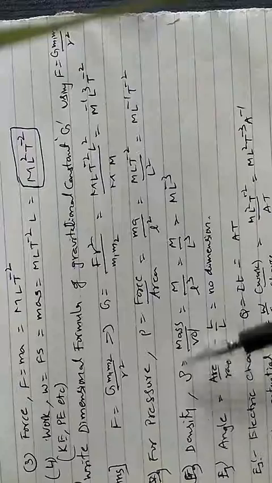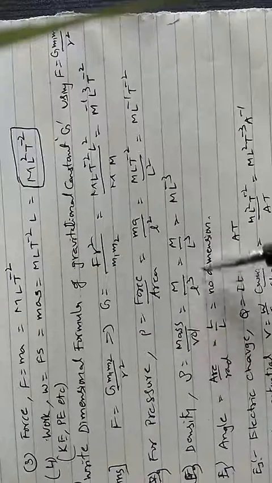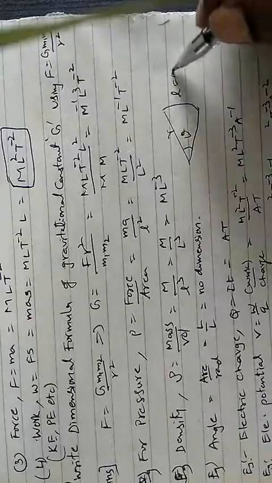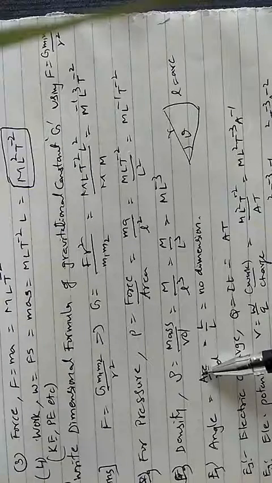Density is mass upon volume. Mass is m, volume is L cube. So we get m L raised to minus 3. Angle formula. See here, angle is this one here. This is L, this is R and theta. Theta is equal to L upon R. That is why I have written arc. L is nothing but the arc length. Arc length upon radius. Arc length is L. Radius is also length. So L upon L, no dimensional formula.